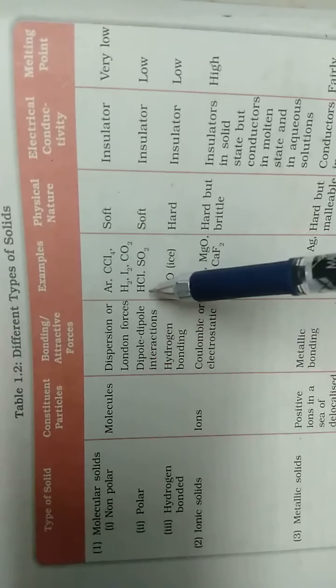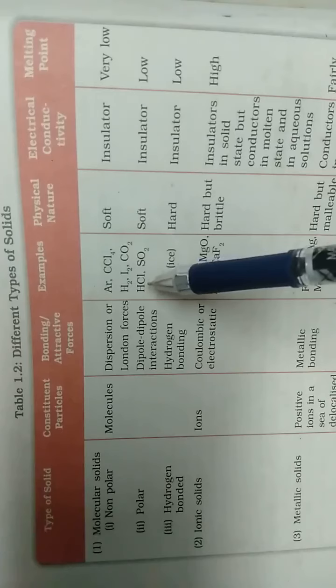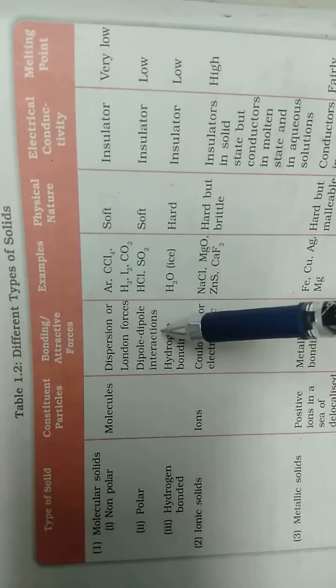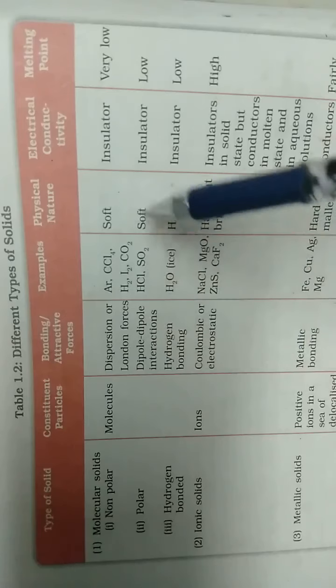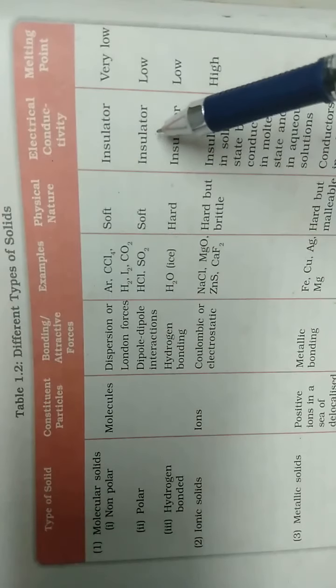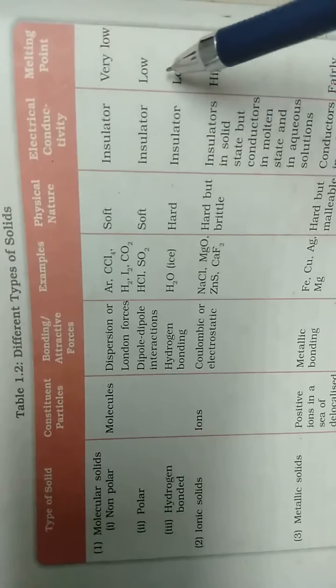For example, HCl. Between the HCl molecules, dipole-dipole interaction or forces are present. Sulfur dioxide. These are also soft and electrical insulators. They don't conduct electricity, and melting point is low.